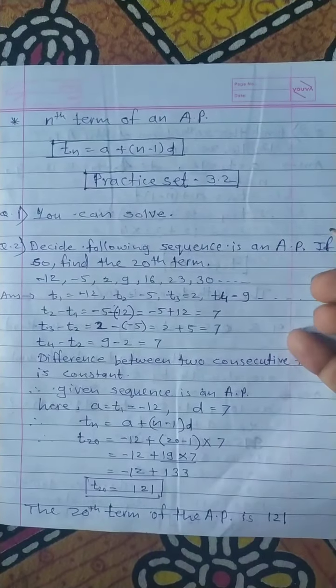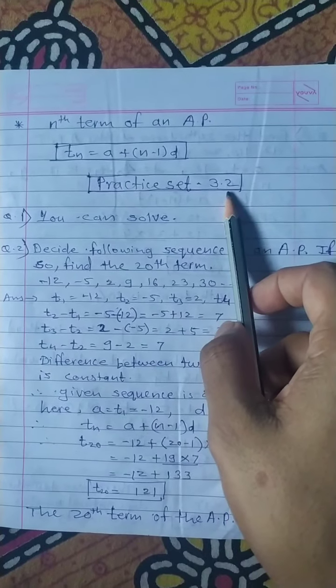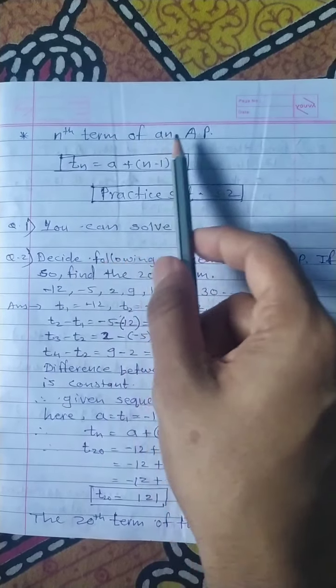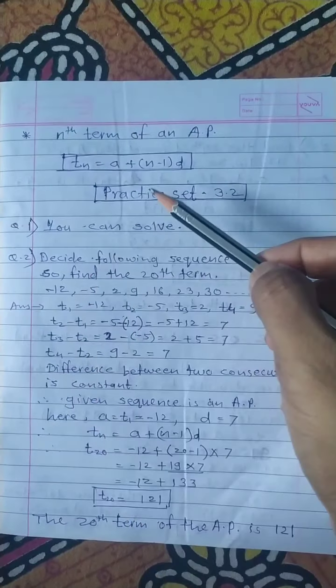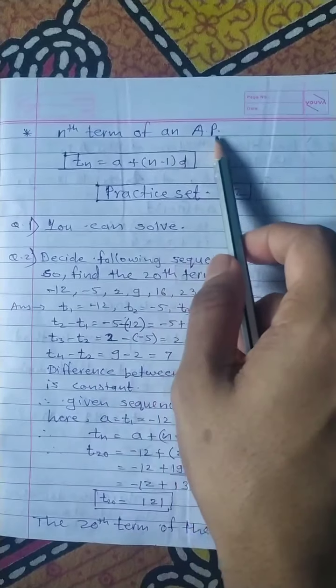In this video, we are going to see practice set 3.2. Before that, we have to see one formula which we are going to use in this practice set, that is nth term of an AP.